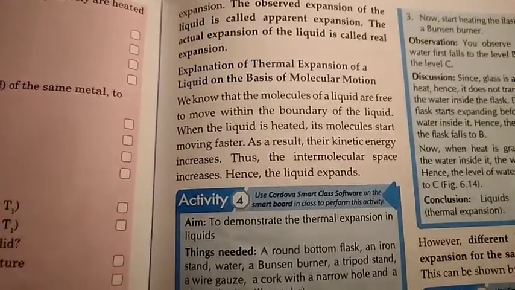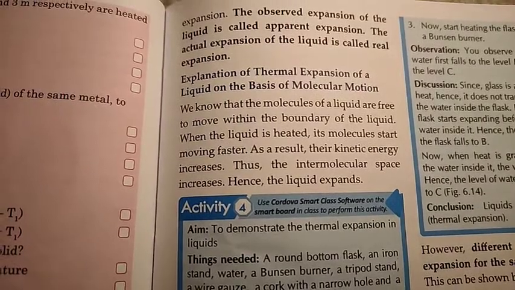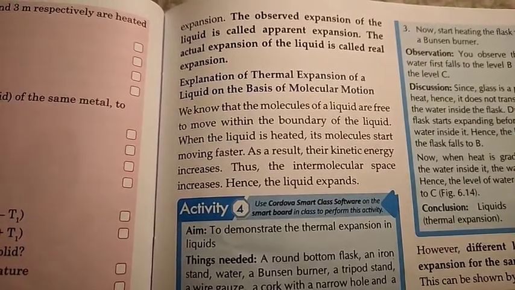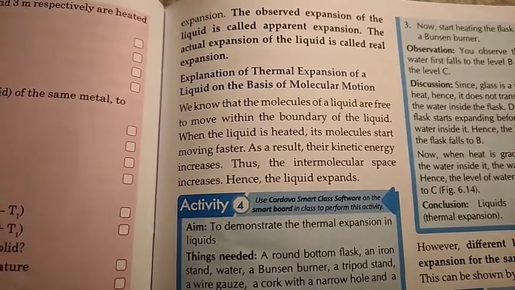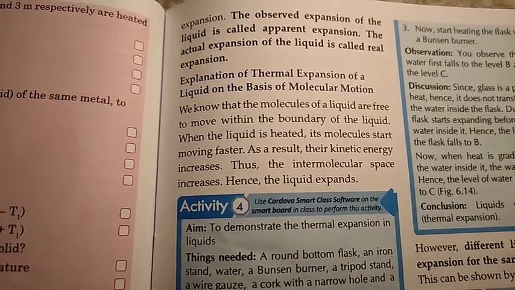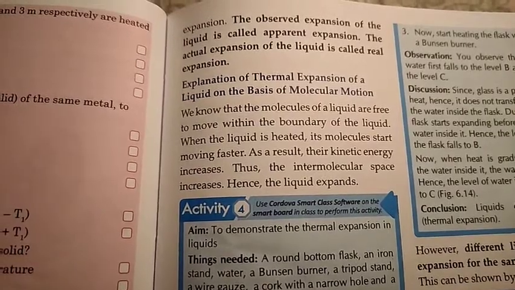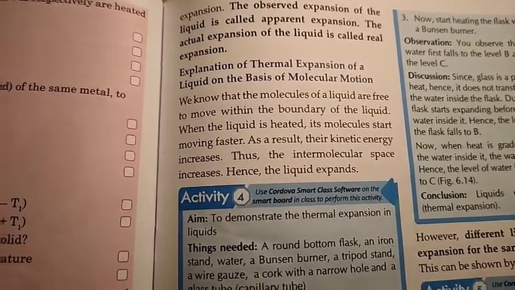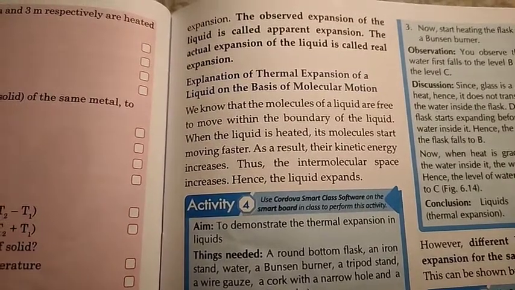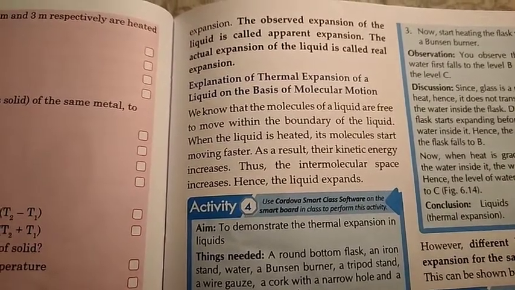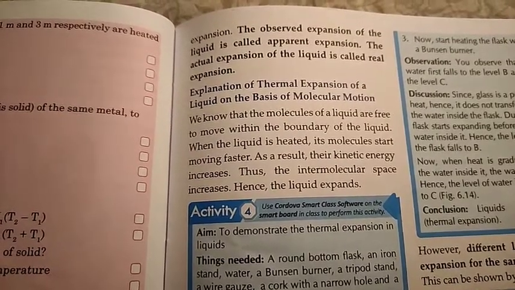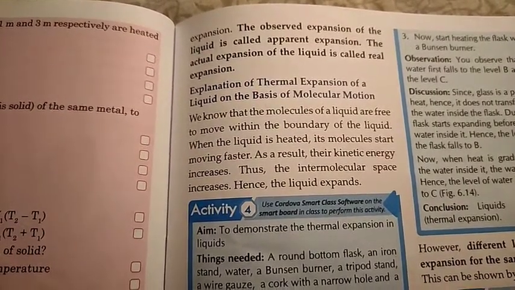So when we heat a liquid, what happens? The vessel or the container in which the liquid is kept also expands. And due to this expansion, what happens? The observed expansion of the liquid is less than its actual expansion. So the observed expansion of the liquid is called apparent expansion and the actual expansion of the liquid is called real expansion.